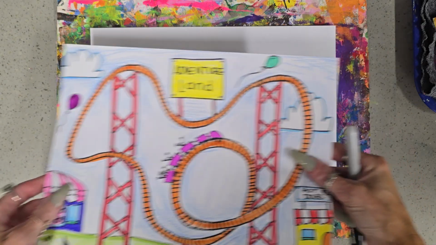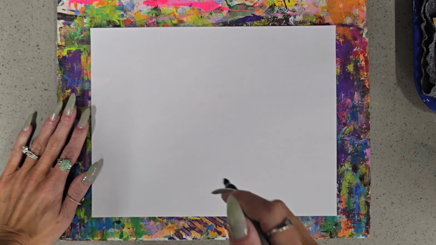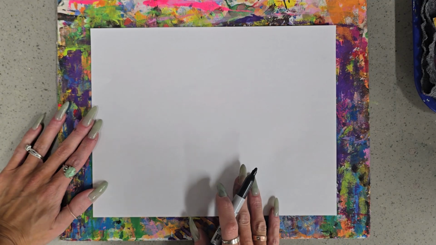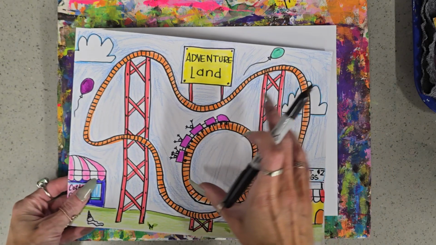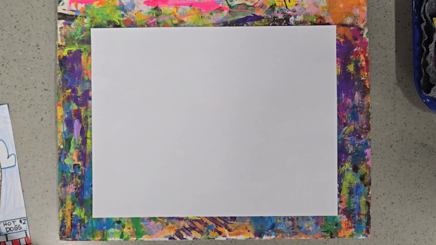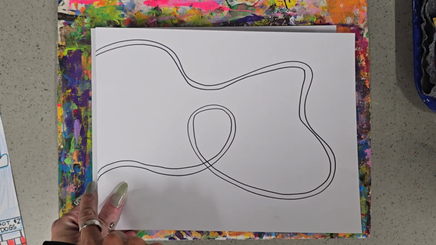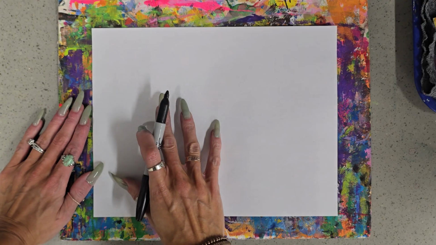So first you're going to start with a very loose, free flowing line. This will be the overall shape of your roller coaster or the track. And you can choose to have your roller coaster fit on the page, or you can have your roller coaster running off the page. It is totally up to you. I will show you one way, which is making it so it fits on the page.